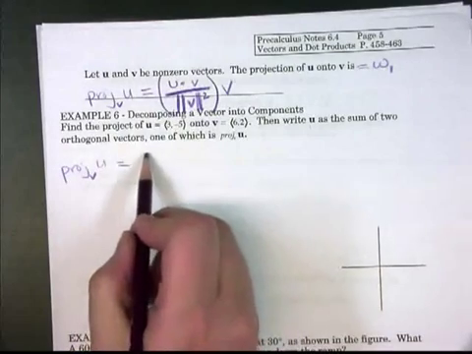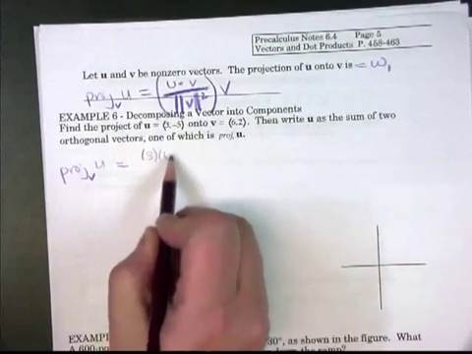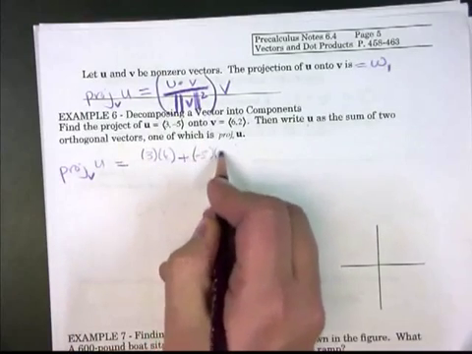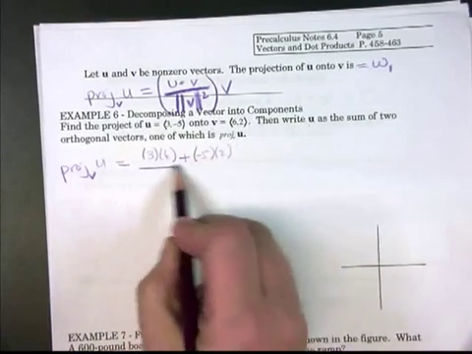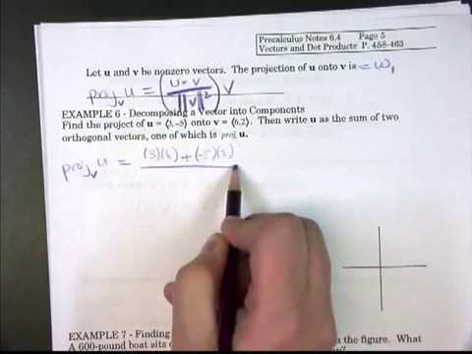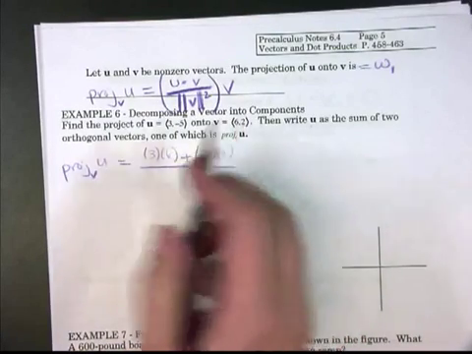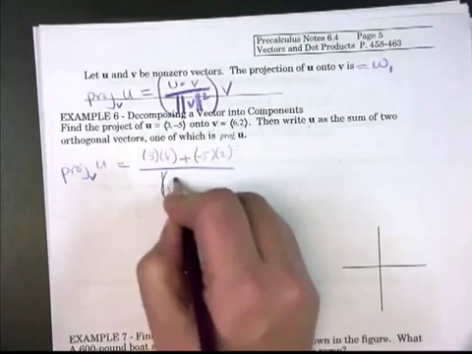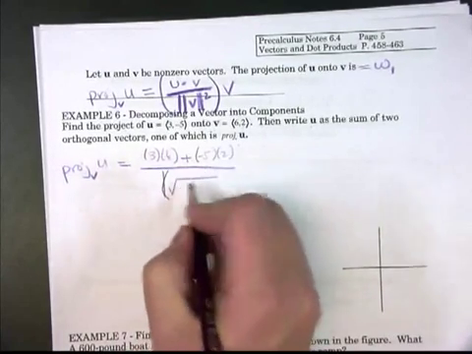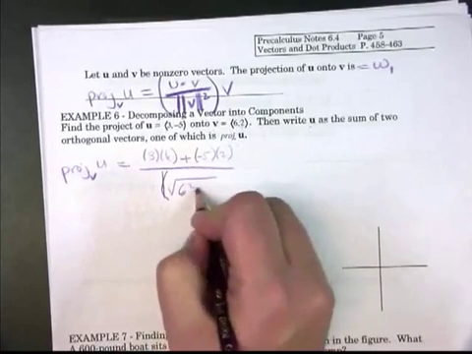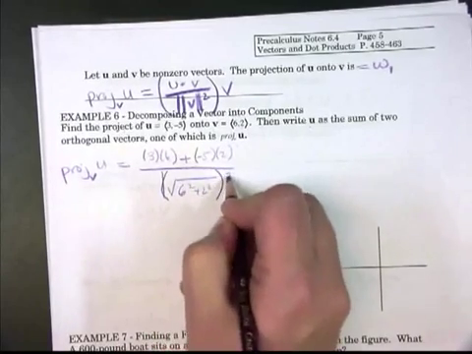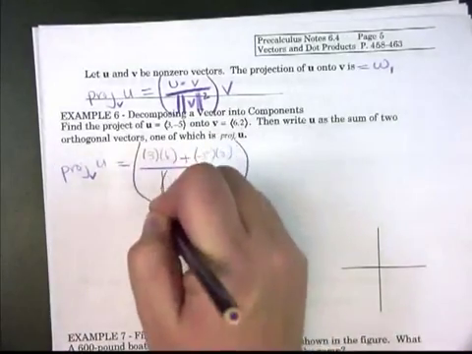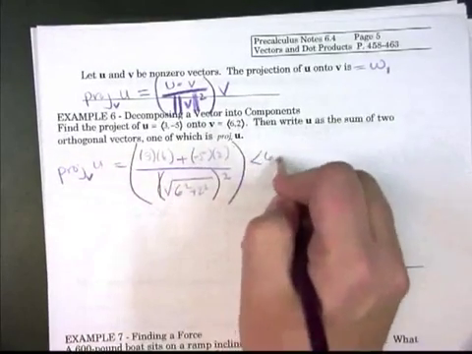So it's the dot product of the two vectors divided by the magnitude of v, that is the square root of 6 squared plus 2 squared, squared, times the vector v.